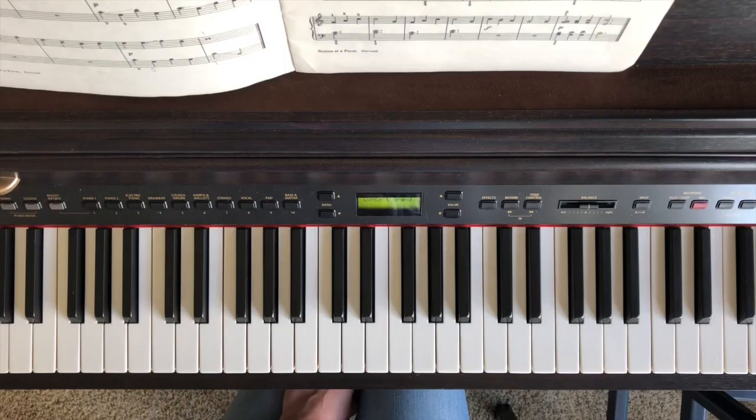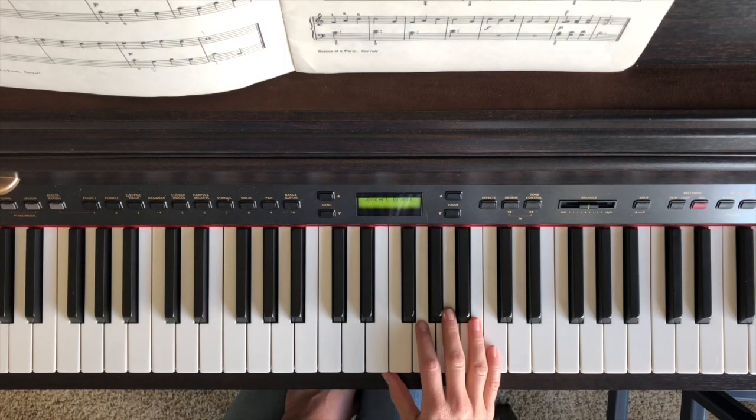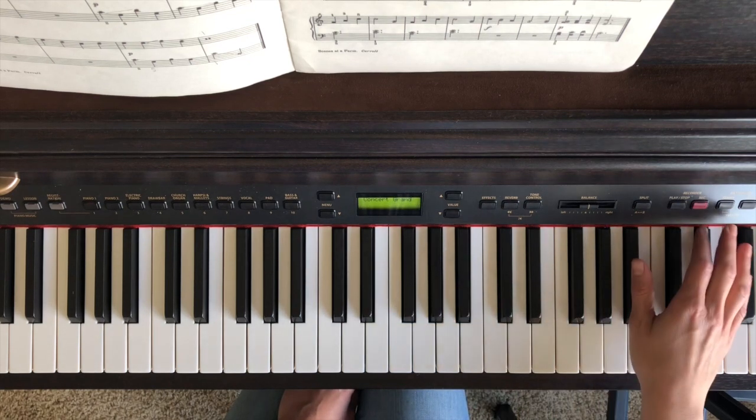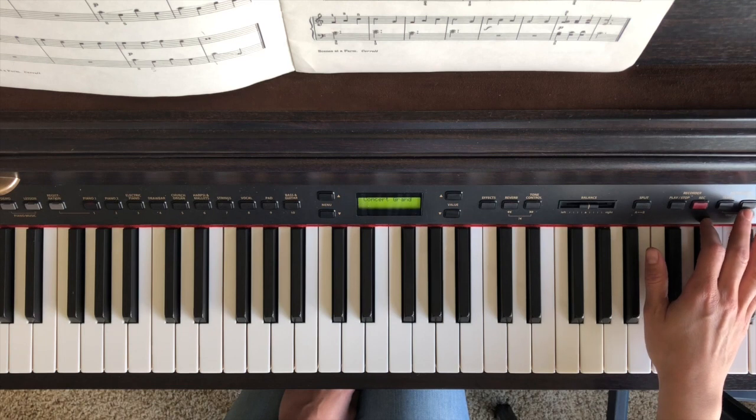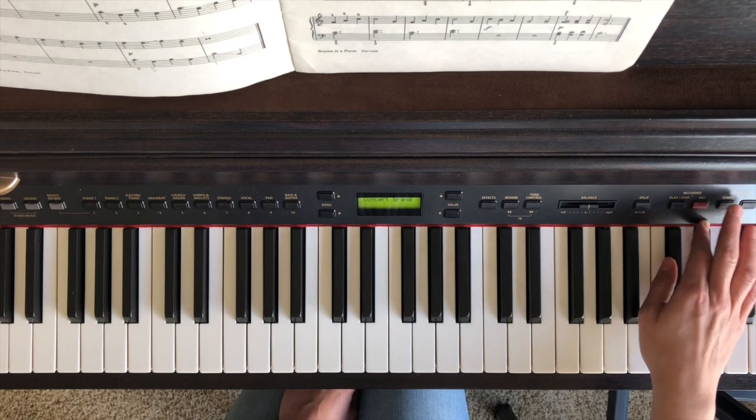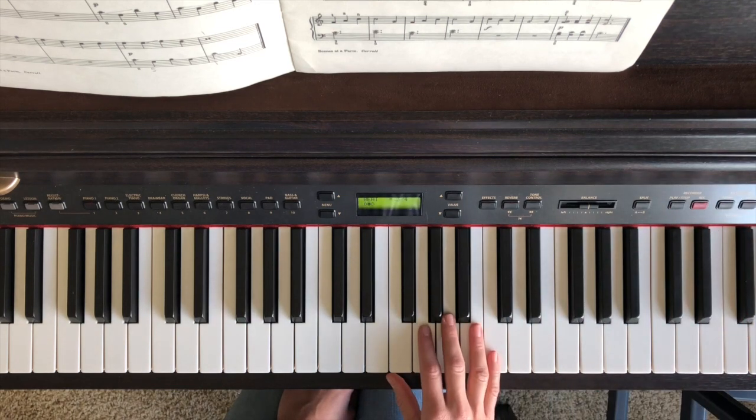Here is the full dictation, and then we'll go back and work through it measure by measure. So here are all 4 measures. I'm going to play a metronome as we go so that you can hear the steady pulse. Here we go.